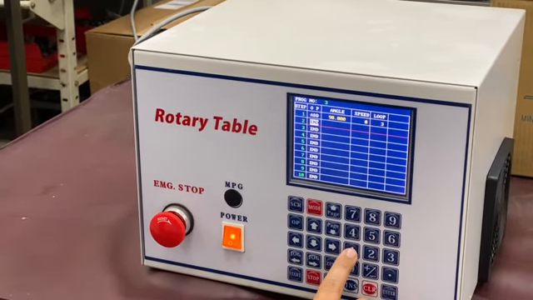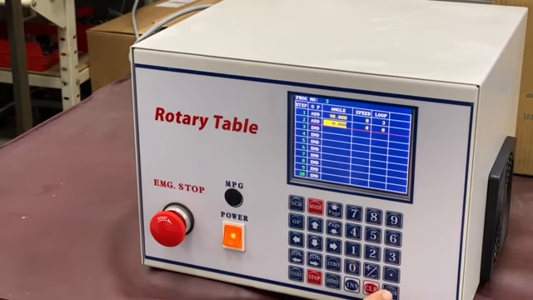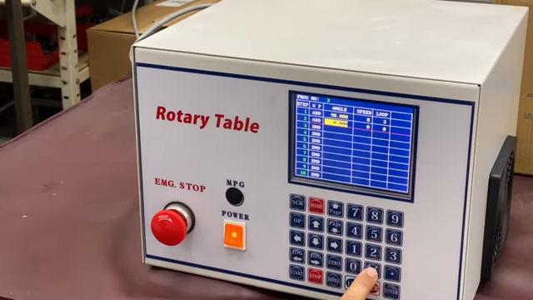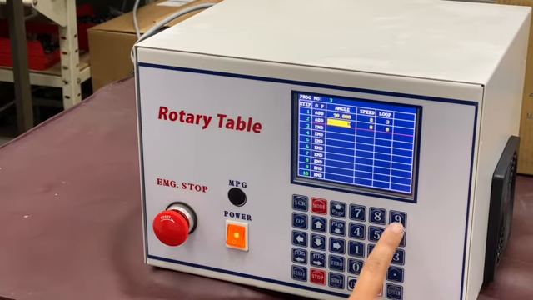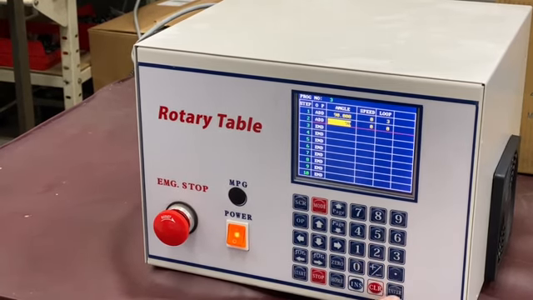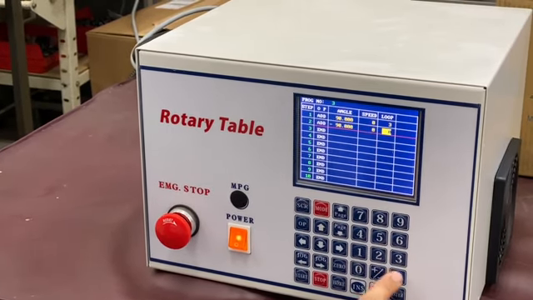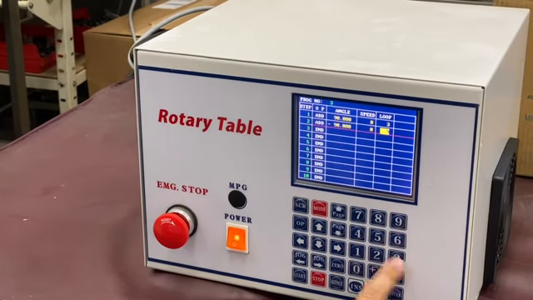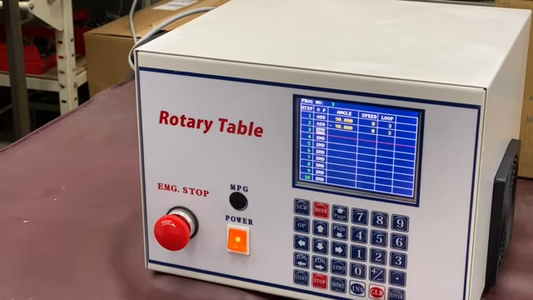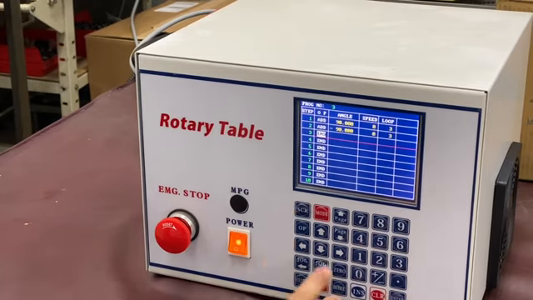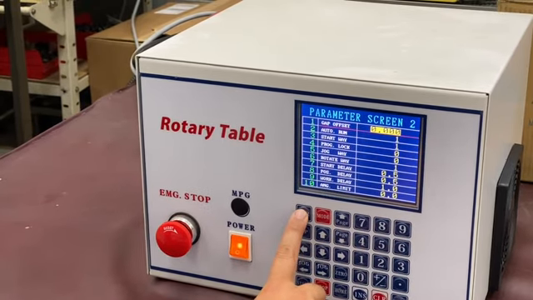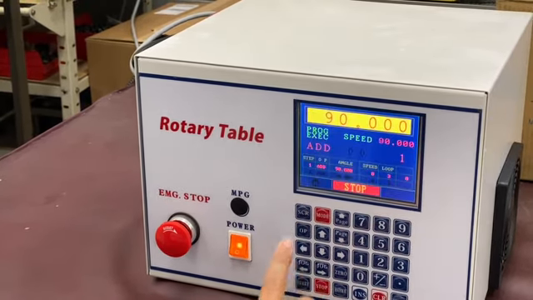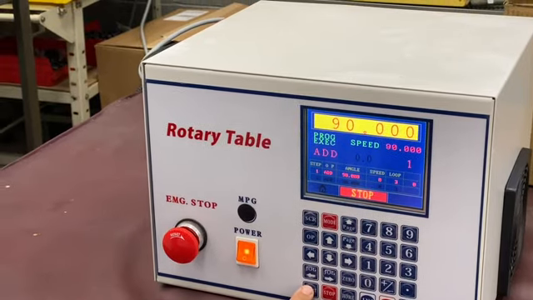We're going to do incremental again. We're going to go 90 the other way, so we'll hit the negative 90. Enter, enter. We're going to loop this one 3 times. All right, so we'll run this. Go source back to your home screen and hit start.